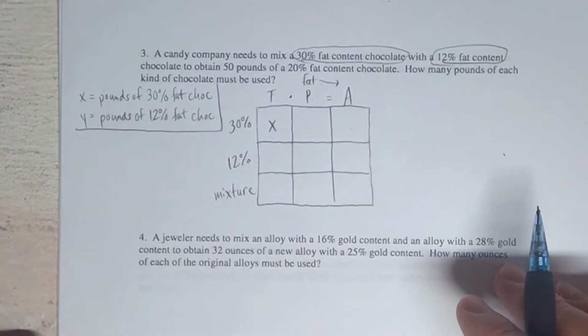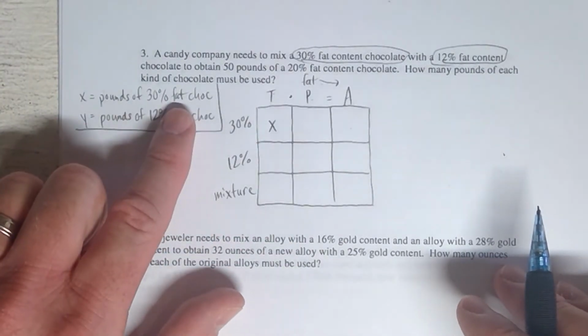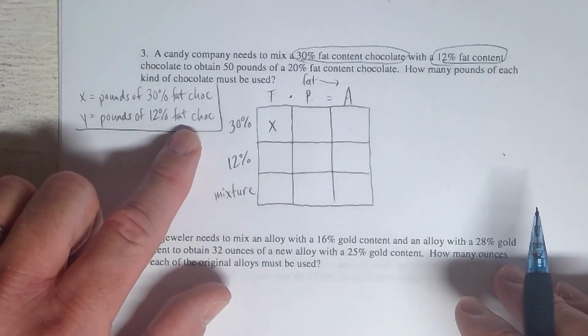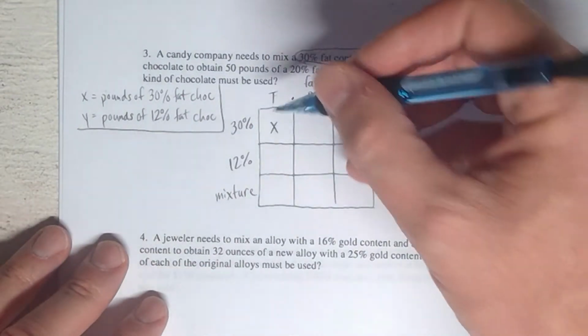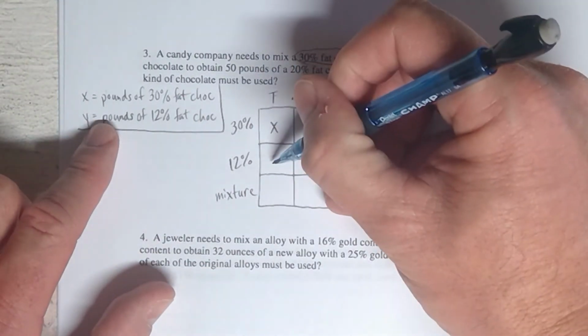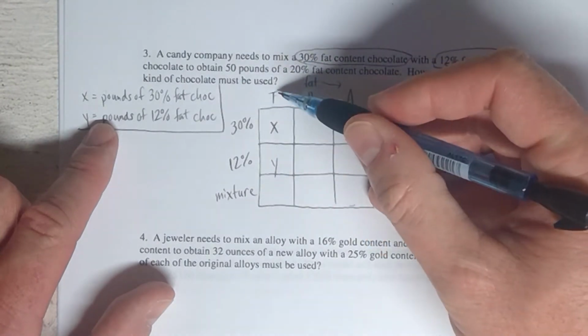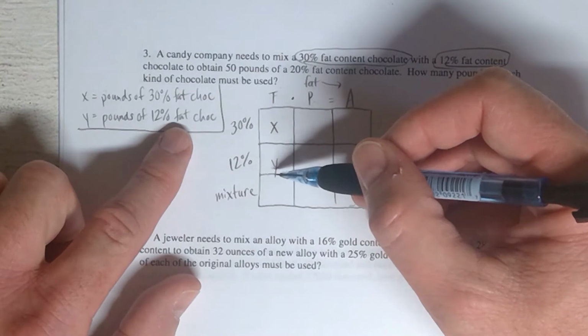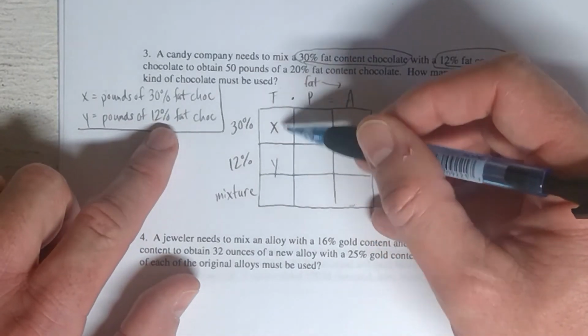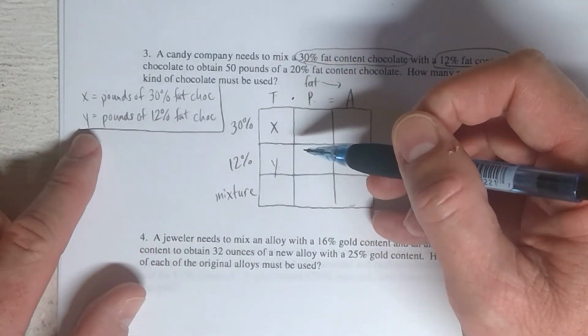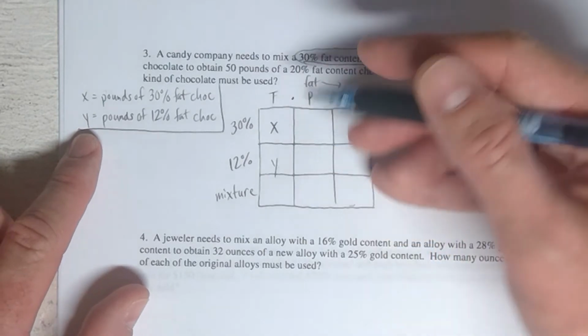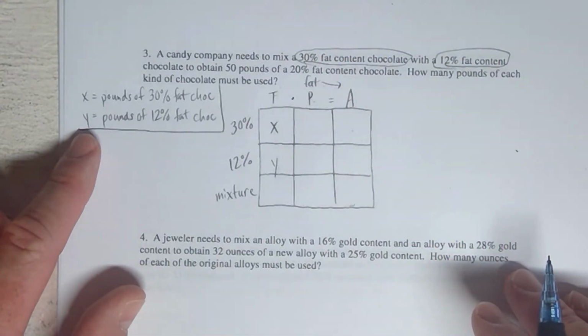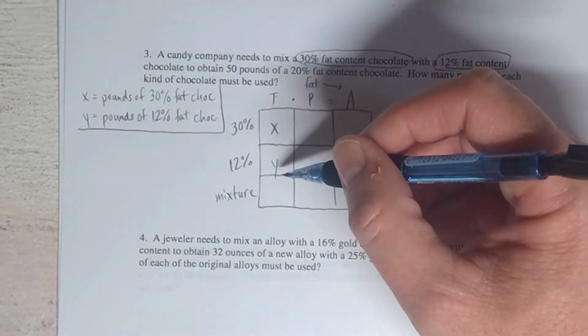It's the total amount, of which 30% of it is fat and 12% of it is fat. So, just like the X, the Y is going to go right here. We don't know what the total amount of 30% fat chocolate is and 12% fat chocolate is, but we have a variable for it. Okay? That was the question, so we put the variables there.